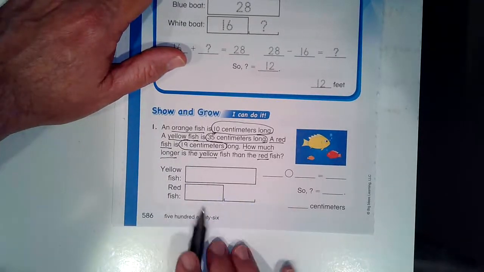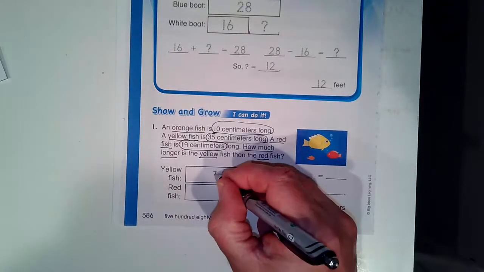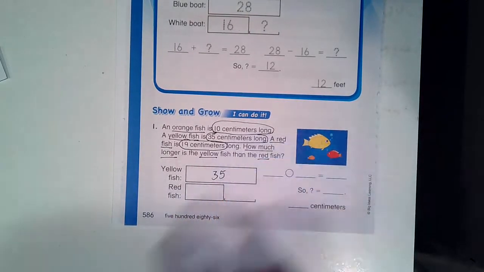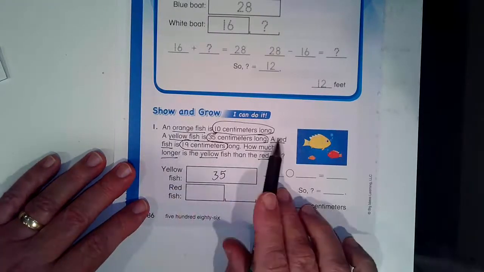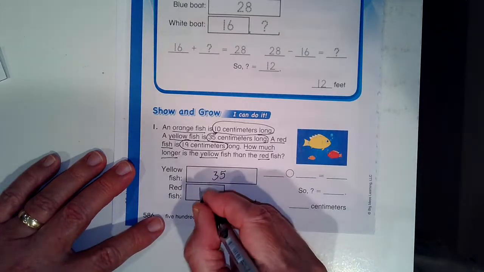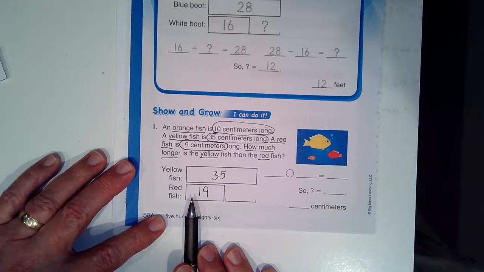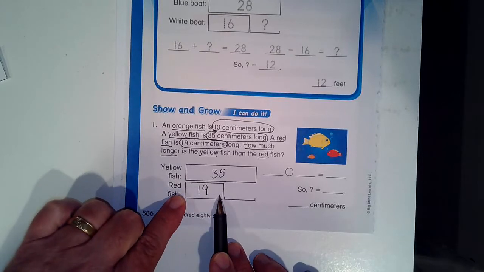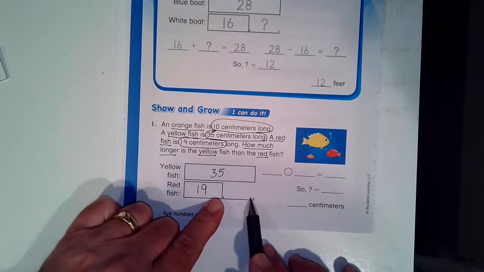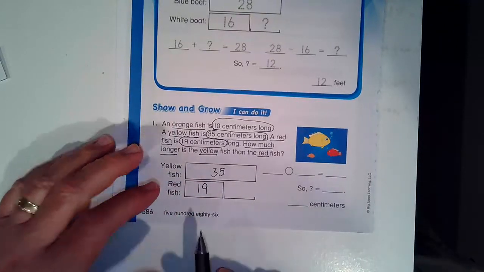So they've got some boxes here. Yellow fish is how many centimeters long? It is 35 centimeters long. How long is the red fish? They said that the red fish is 19 centimeters long. And what can I do? I can say that 19 plus the difference is going to equal 35.